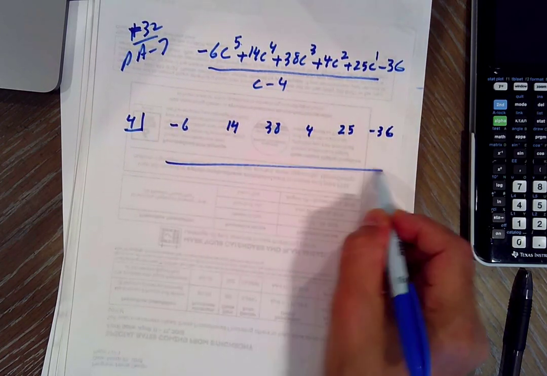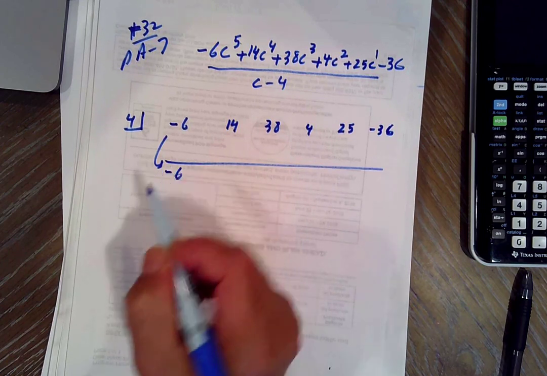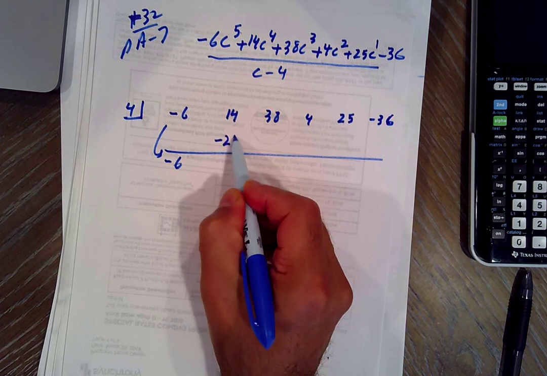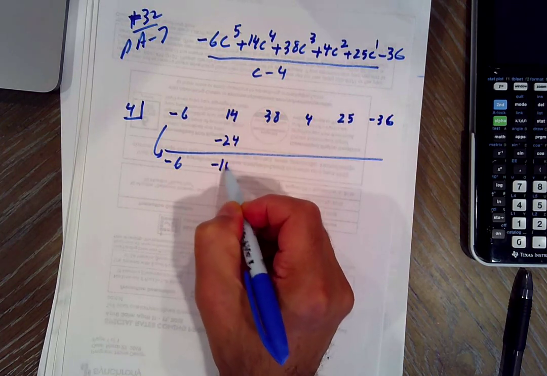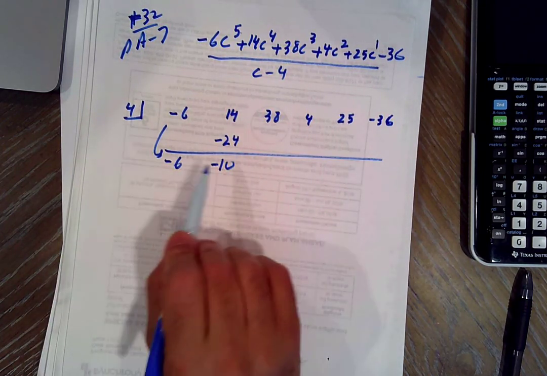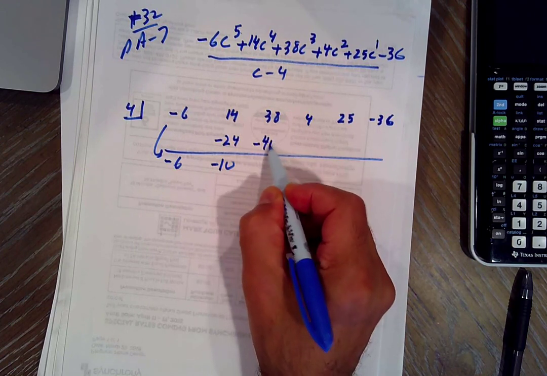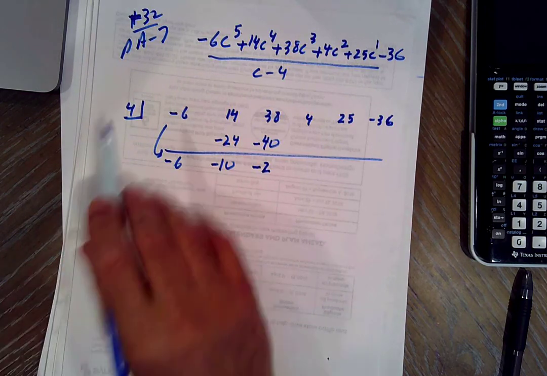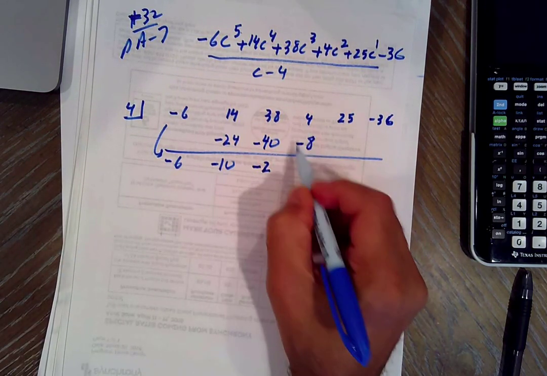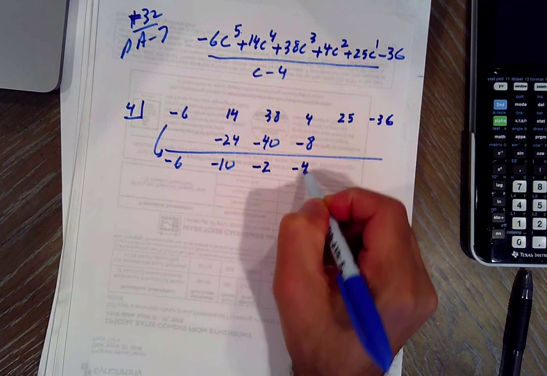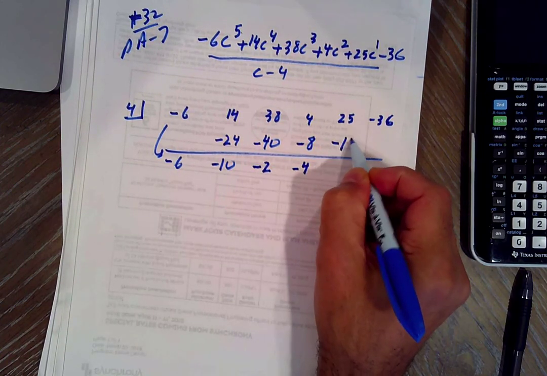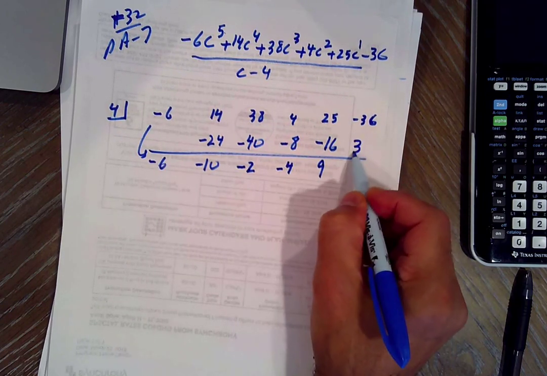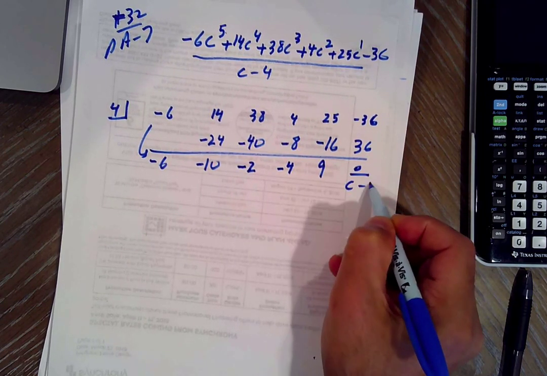And then we draw the line, drop the negative 6. 4 times negative 6 is negative 24, add it to 14, it's negative 10. 4 times negative 10 is negative 40, add it to 38, it's negative 2. 4 times negative 2 is negative 8, plus 4 is negative 4. 4 times negative 4 is negative 16, plus 25 is 9, and 4 times 9 is 36, and that's a 0.